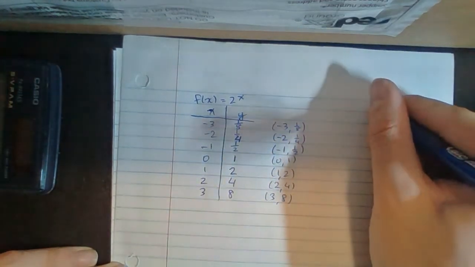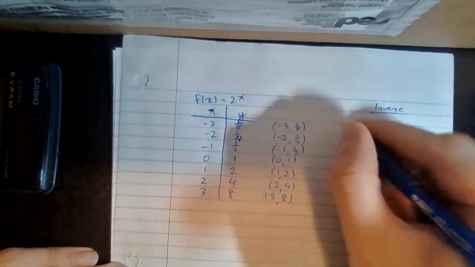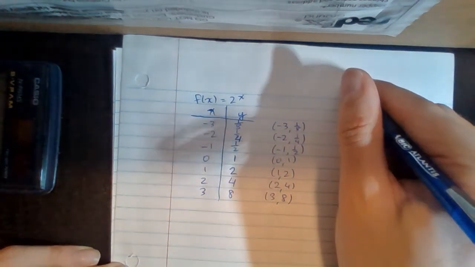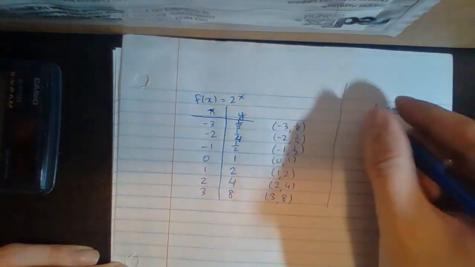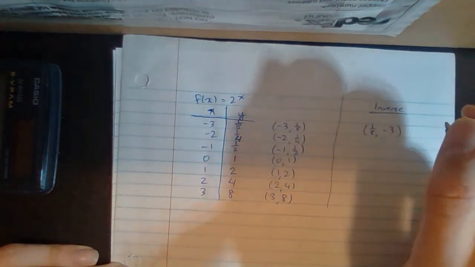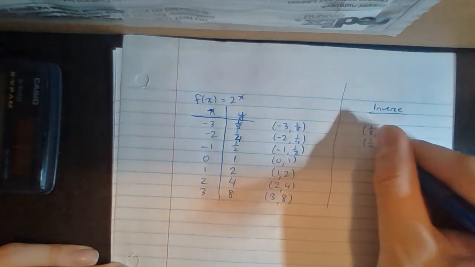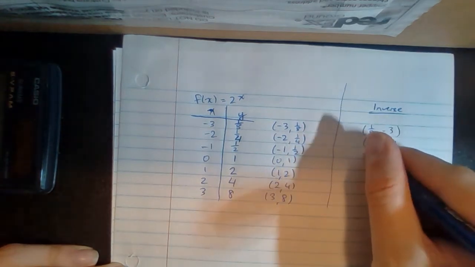So now our inverse function, we're going to get 1 over 8, negative 3. We're switching all of our x and y values.